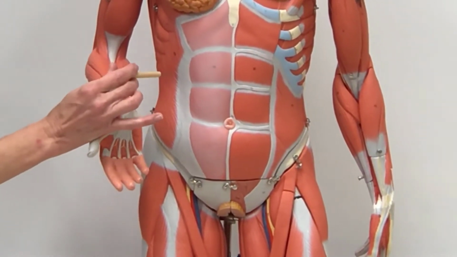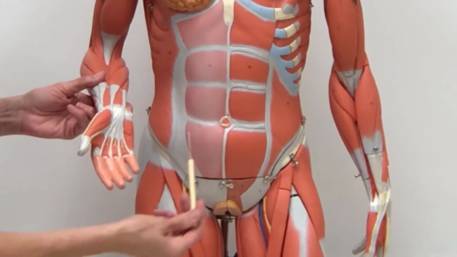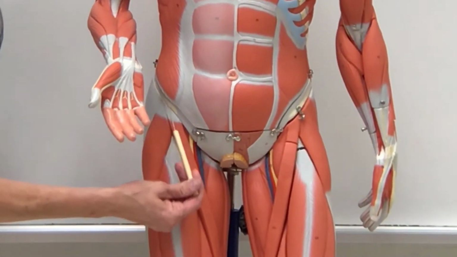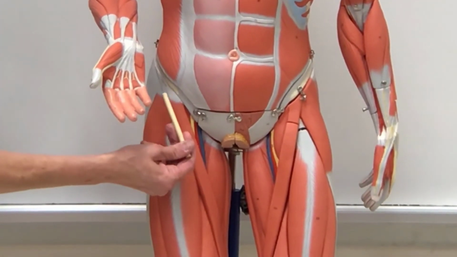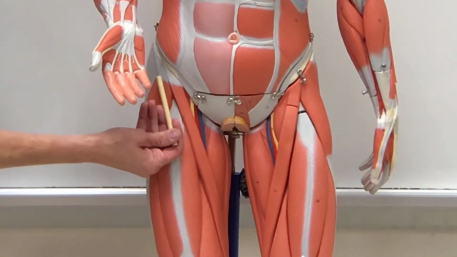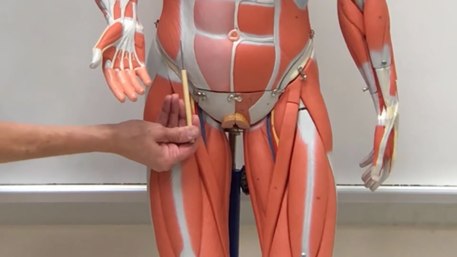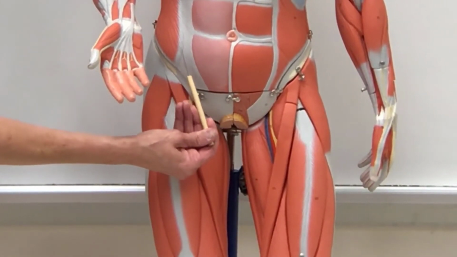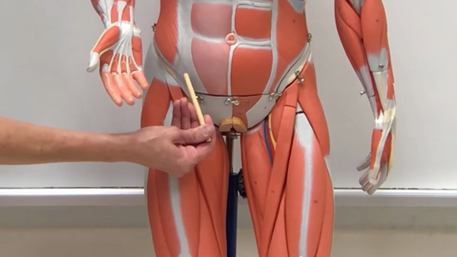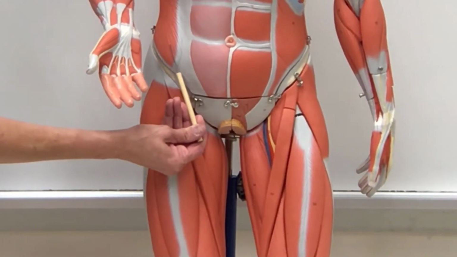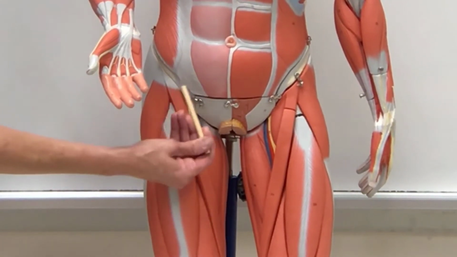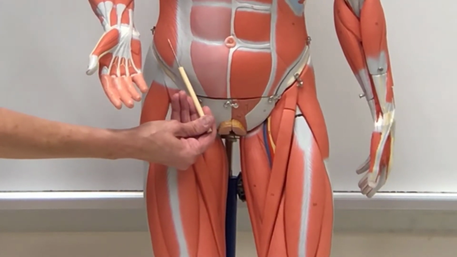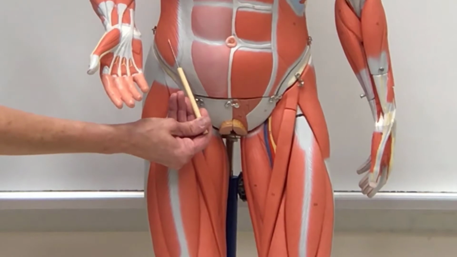Okay, now if we move down, I can see the iliac crest. And if we move over just a little bit, this is McBurney's point. McBurney's point is showing appendix. So again, you would palpate, auscultate in this general area if you thought the appendix was the issue.